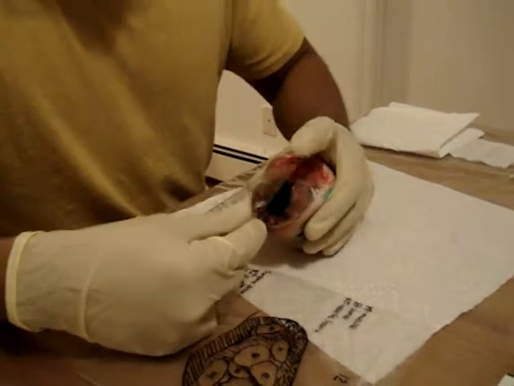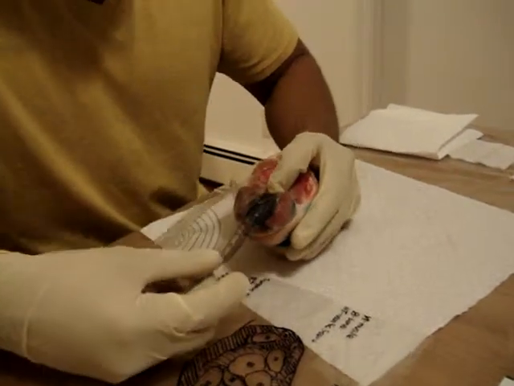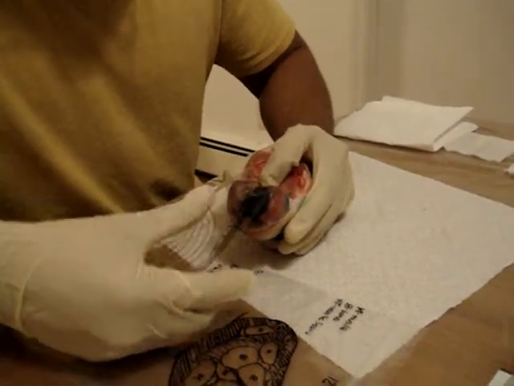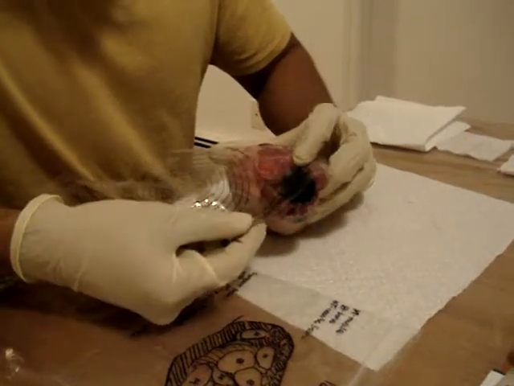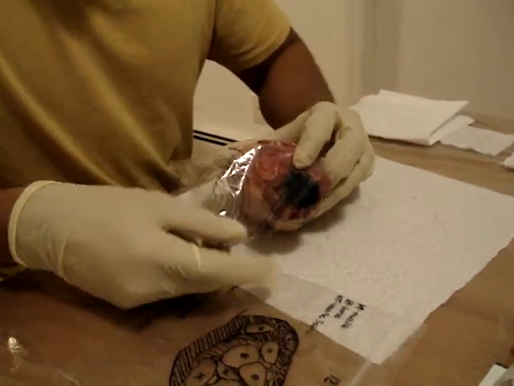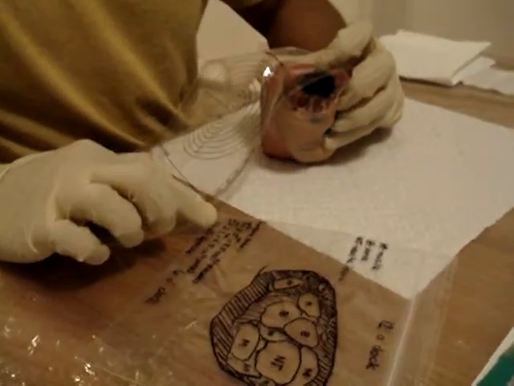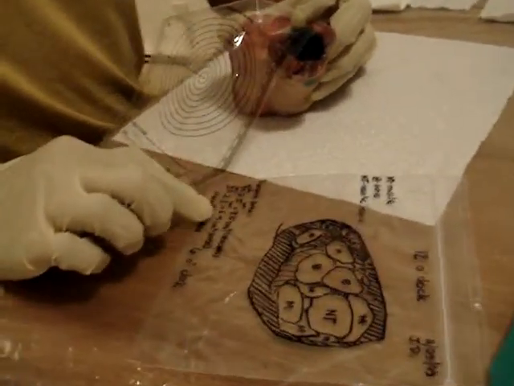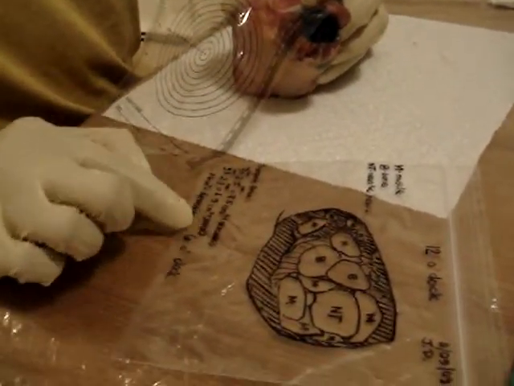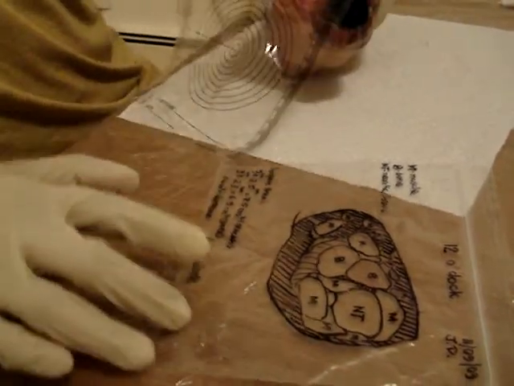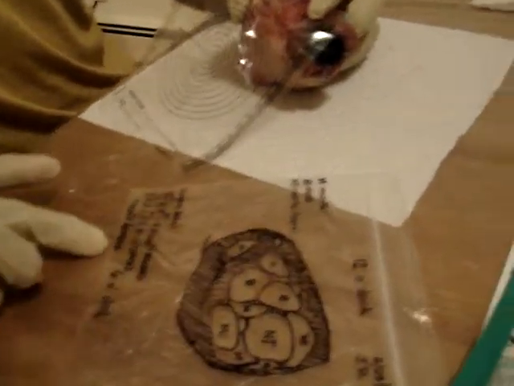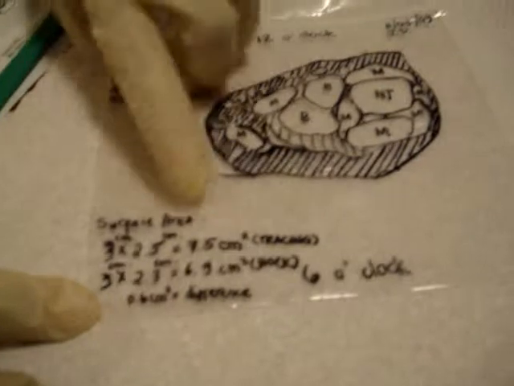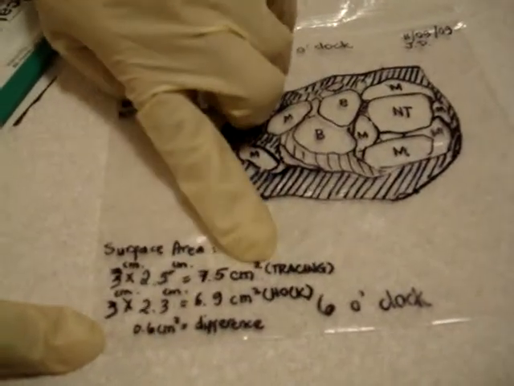We are going to get the surface area of the greatest length and the greatest width using the centimeter area, and we find it as 3 times 2.3 equivalent to 6.9 square centimeters. So there, analyzing these two measurements, we get a difference of 0.6 square centimeters. 0.6 square centimeters, that is the discrepancy.